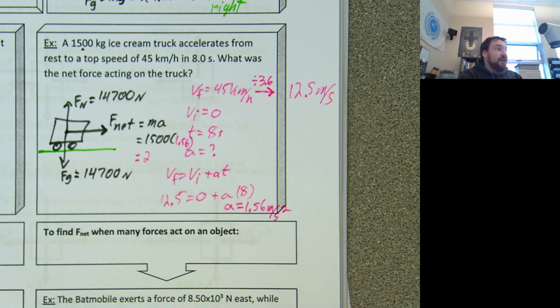Think about what that would mean, though. 45 times 3.6 is 162, and that would be meters per second. That means you're moving a football field and a half every second. Is that a reasonable speed for an ice cream truck? No. That is the most terrifying ice cream truck I think I've ever experienced. And that's an easy way to determine whether or not you're going the right way.